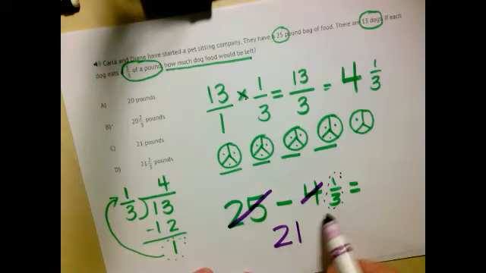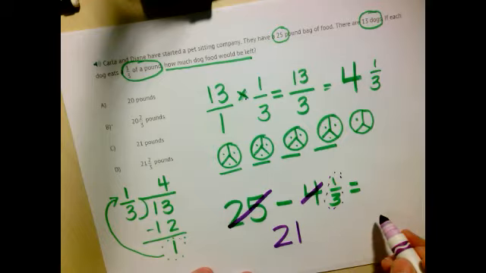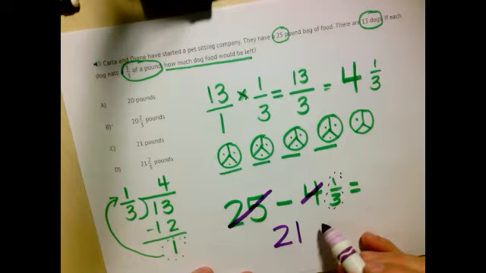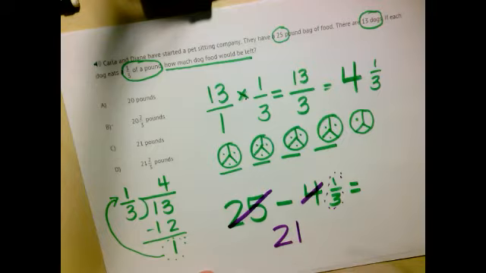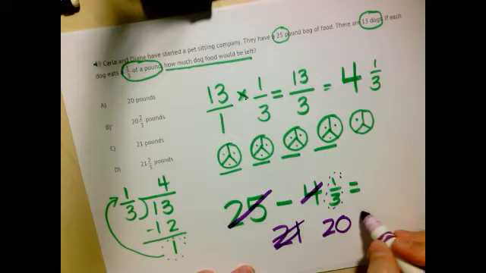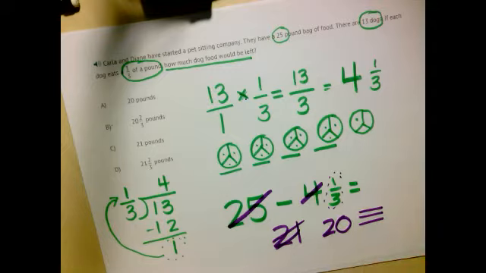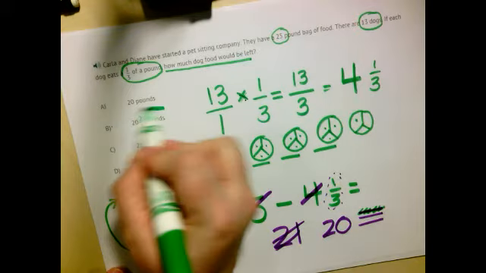So if I have 21, I could draw out 21 wholes, and if I'm going to take away 1/3 more, I know it's going to leave 2/3 left over. So I'm going to take 1 whole out of this, and I'm going to make this 20. And then I'm going to give myself 3 little fraction bars. So I have 20 3/3 right there. I need to take one of those thirds away. So I'm going to take this one out, and that leaves me 20 2/3, which would be answer choice B.